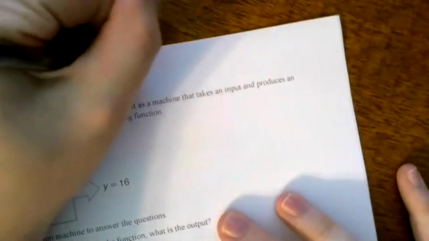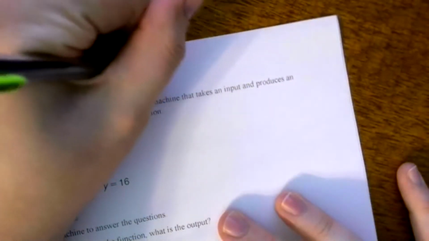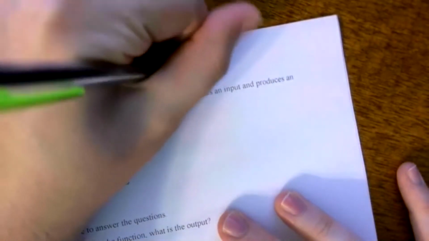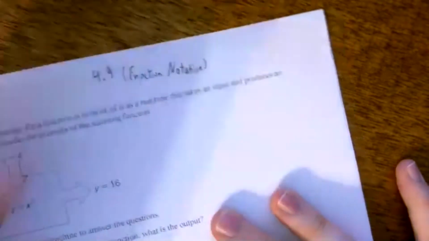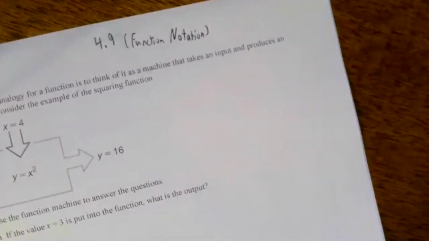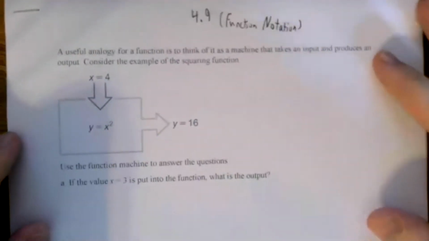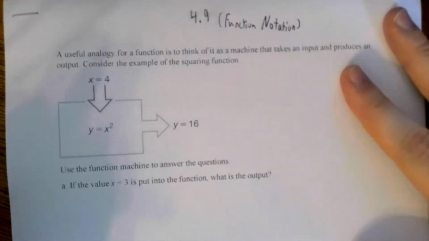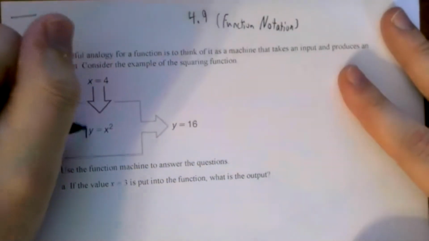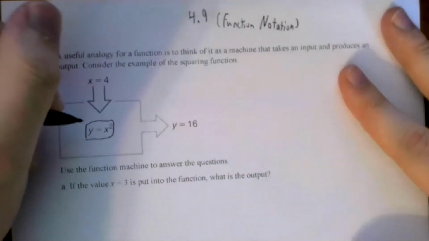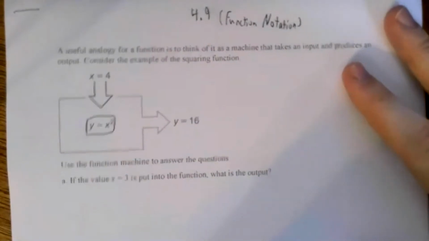I think it's called function notation is the section name. So all we're going to do is look at things like y equals x squared, where we put in some number and we get out some number, okay?